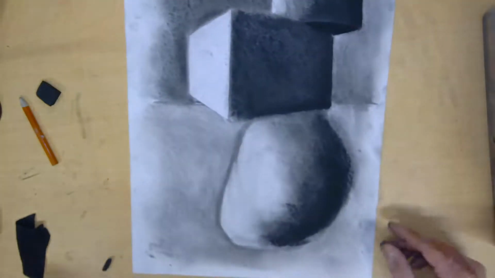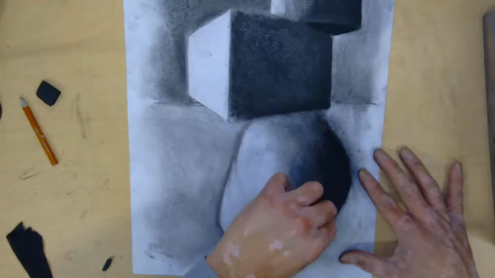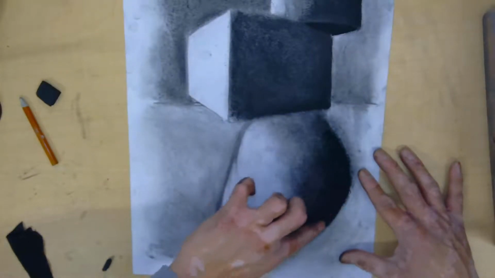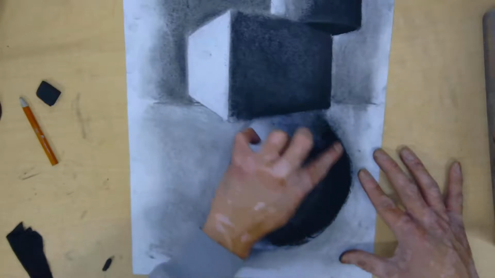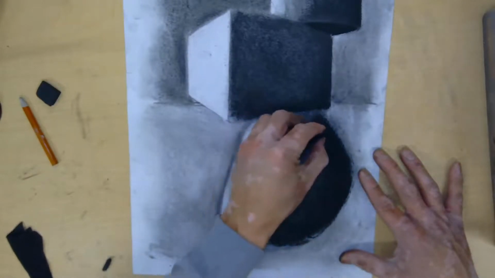Alright, lastly is this cube here, or the cylinder here. Call it a cylinder, but I meant sphere. It's been a long day. Alright, so create your edge, blend in the rest.